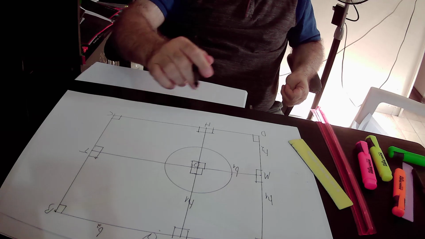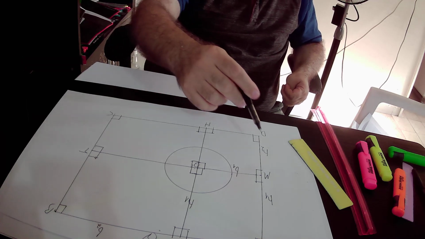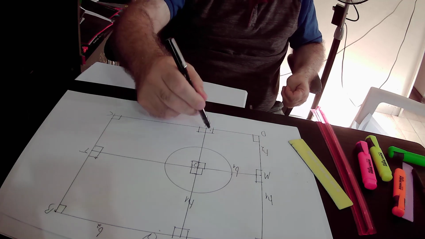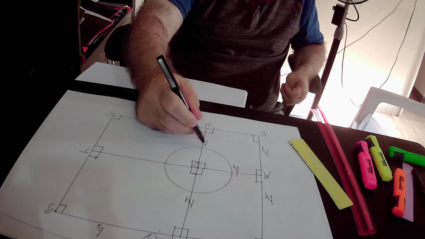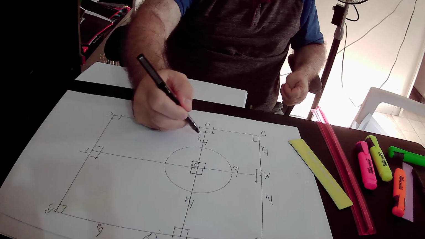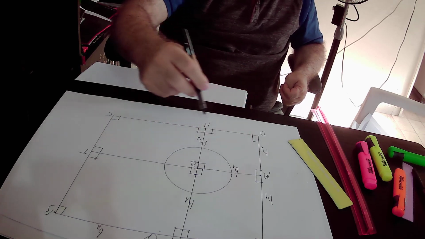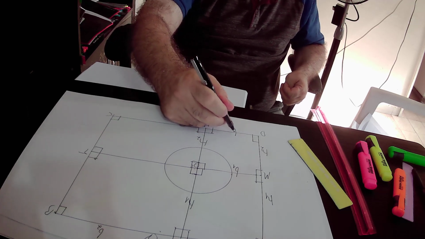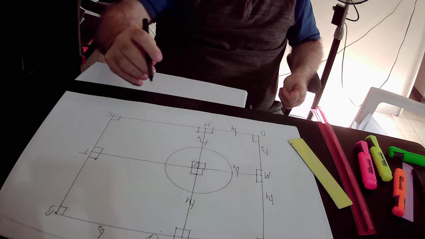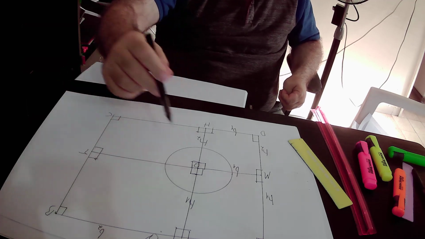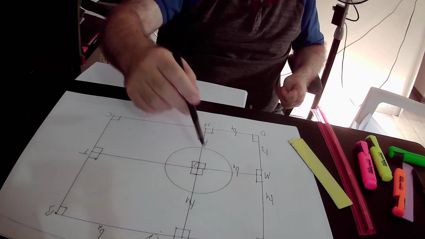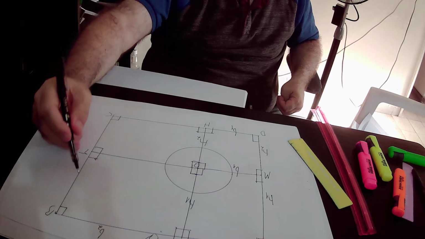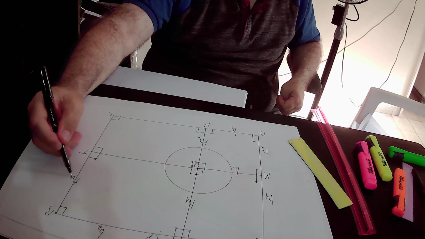Likewise, in rectangle MODH, side MD equals side OH. But we know that side MD equals H2, therefore OH must also equal H2. And MO equals DH, but we know that MO equals B1, therefore DH must also equal B1. Likewise, in rectangle NBOT, side NO equals side BT, but we know that NO equals H1, therefore BT must also equal H1.